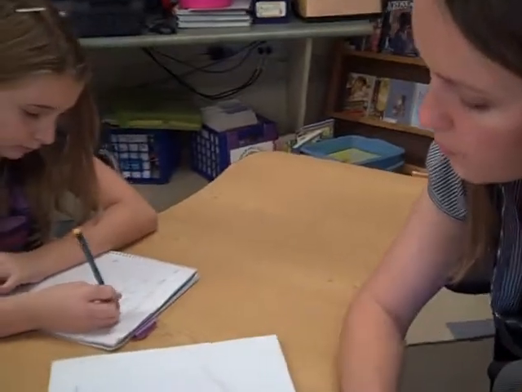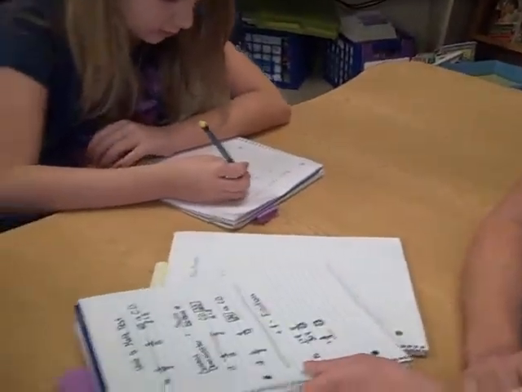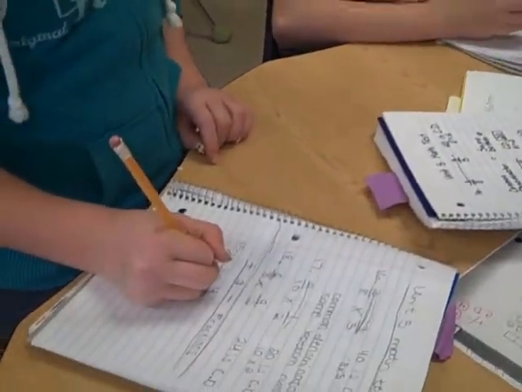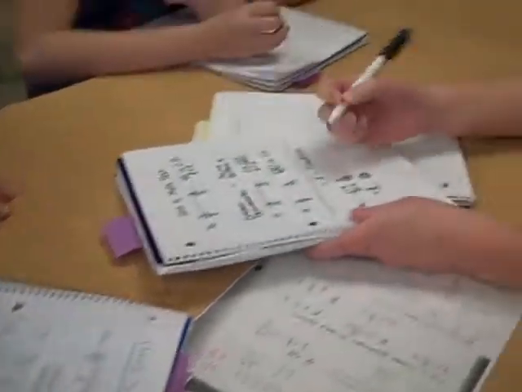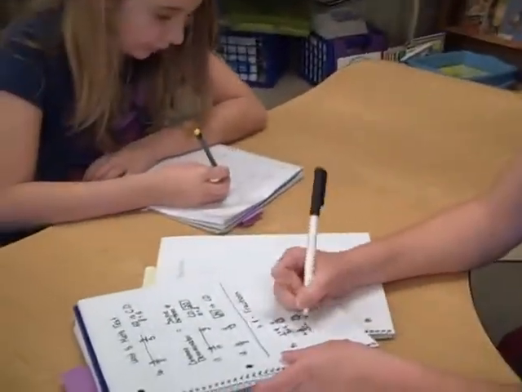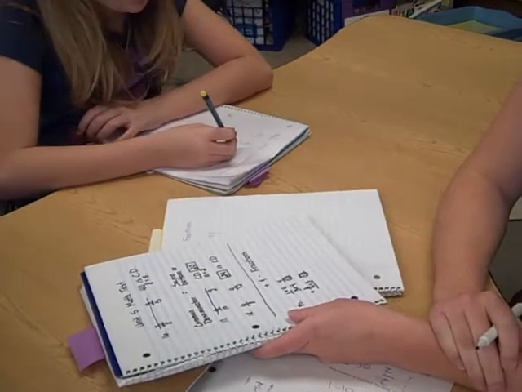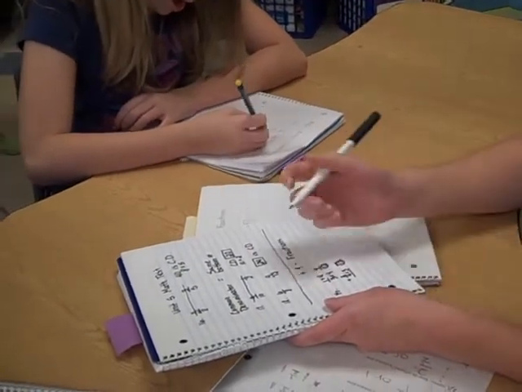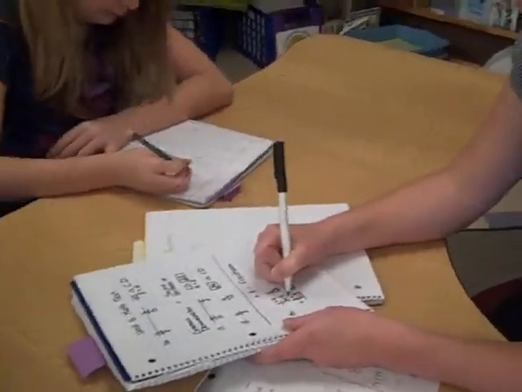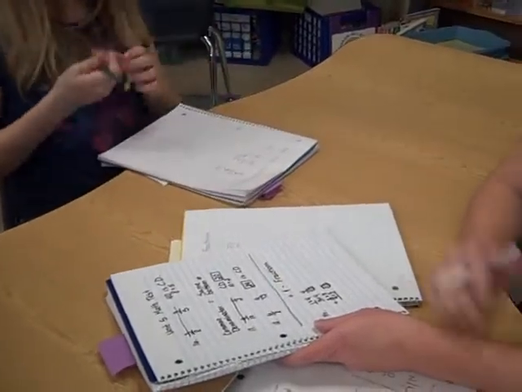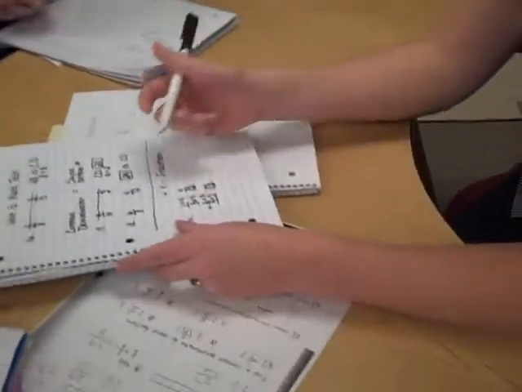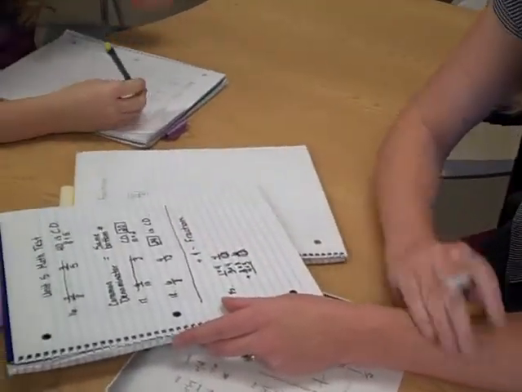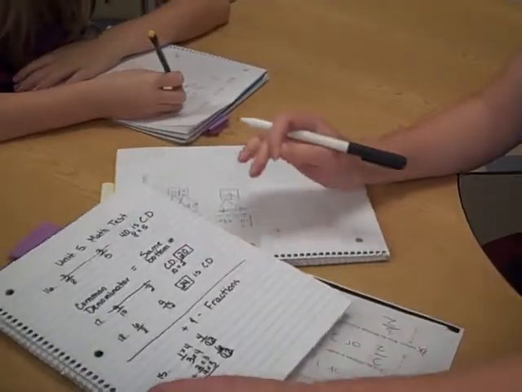So I fill in the 4. Then I can do the bottom. I do 4 times what is 12? 3. Good. And 2 times 3 is 6. Because whatever we did to the denominator, we have to do the numerator. Then I just go across. 2 times 3 is 6. Now you're almost done. Got that?